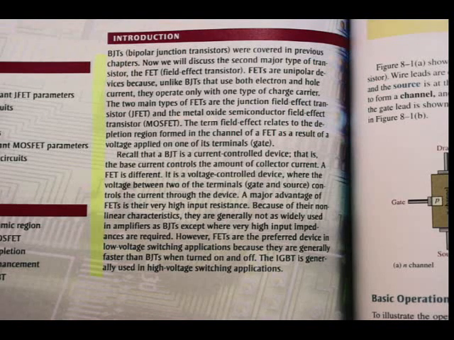The two main types of field effect transistors are the junction field effect transistor, the JFET, and the metal oxide semiconductor field effect transistor, the MOSFET. The term field effect relates to the depletion region formed in the channel of a field effect transistor as a result of voltage applied on one of its terminals, the gate. But I will explain it to you just now.